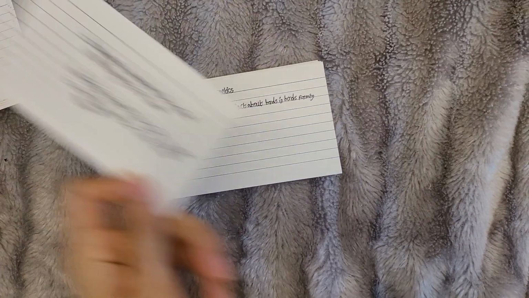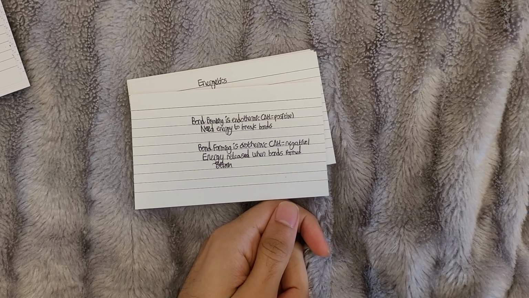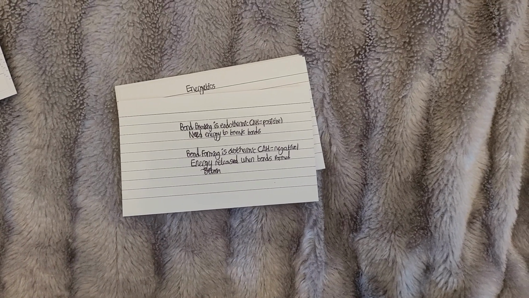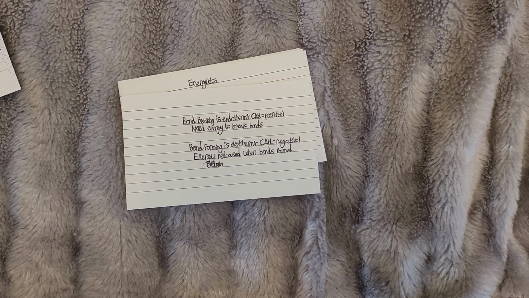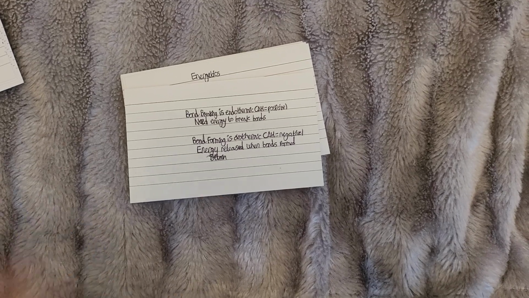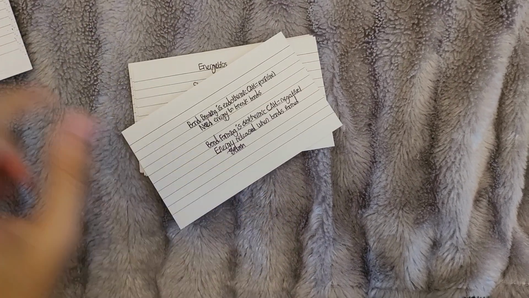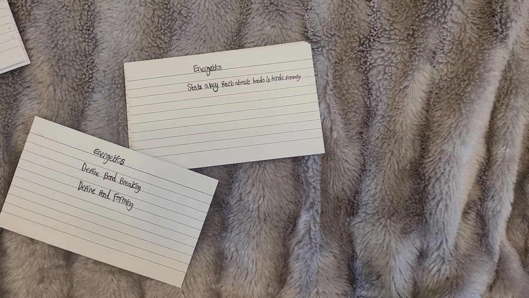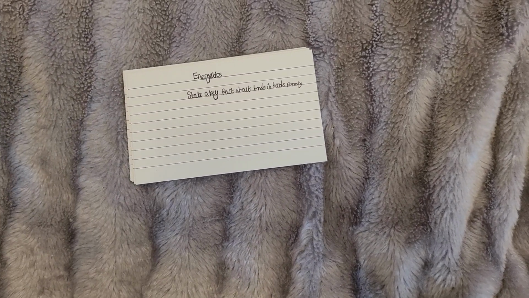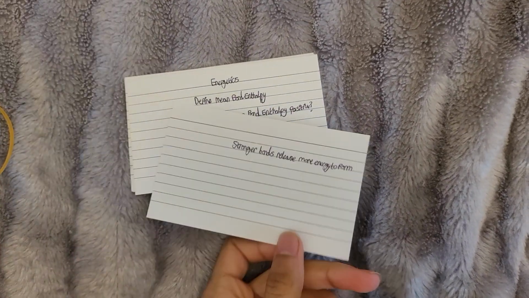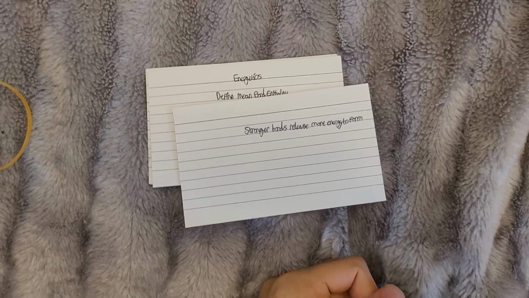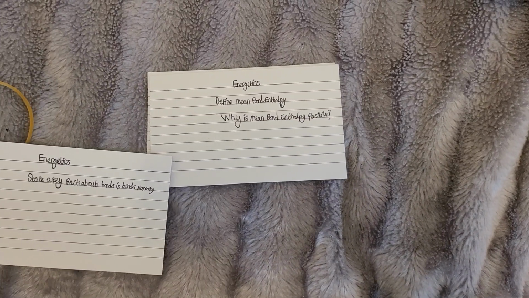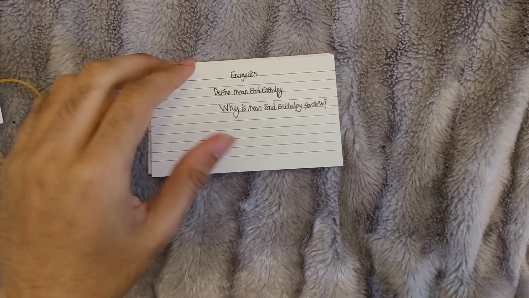Bond breaking is endothermic. Delta H is positive because we need energy to break bonds, so it's endothermic. Whereas bond forming is exothermic. Delta H is negative, energy is released when bonds are formed. A key fact about bonds: stronger bonds release more energy when they form, but they also require more energy to break.